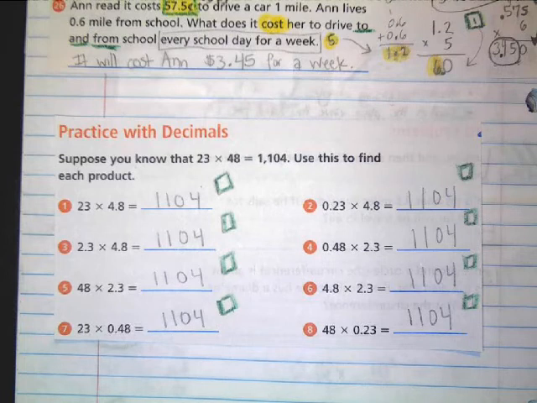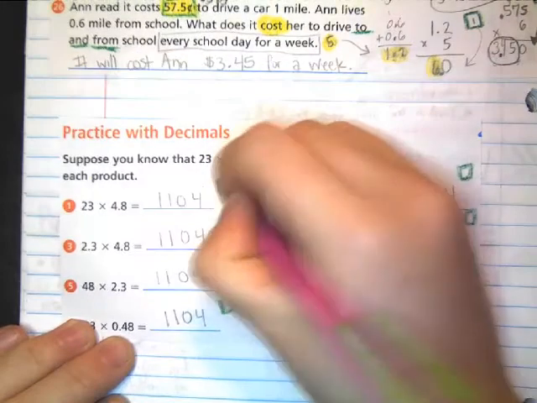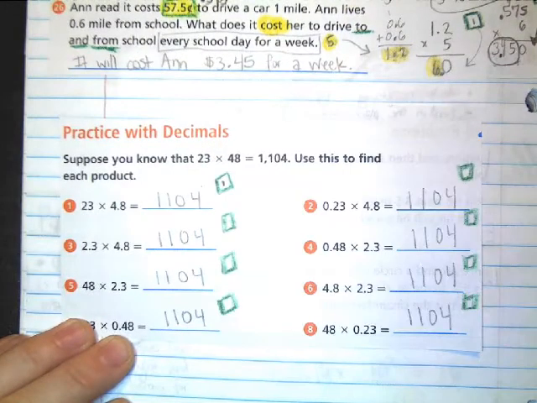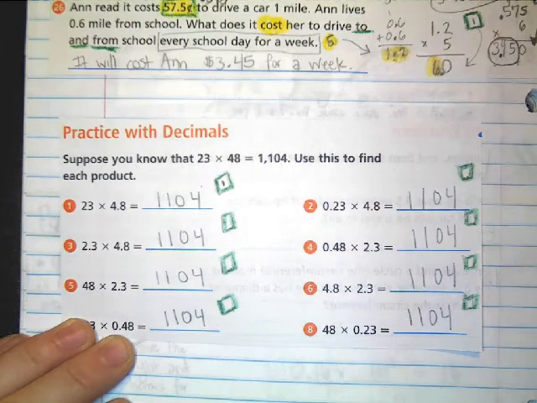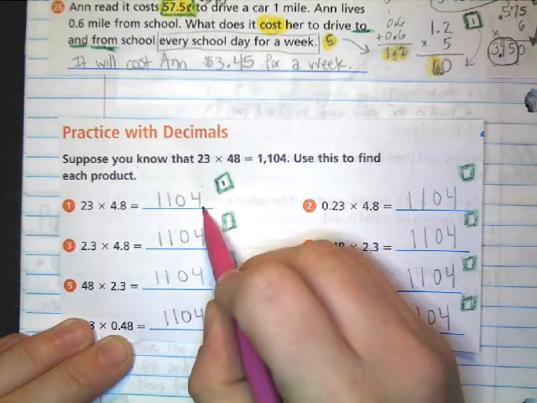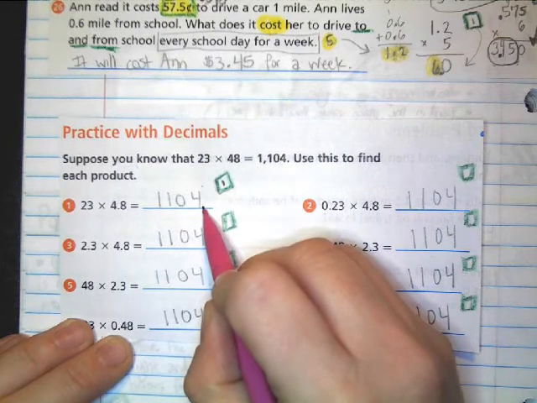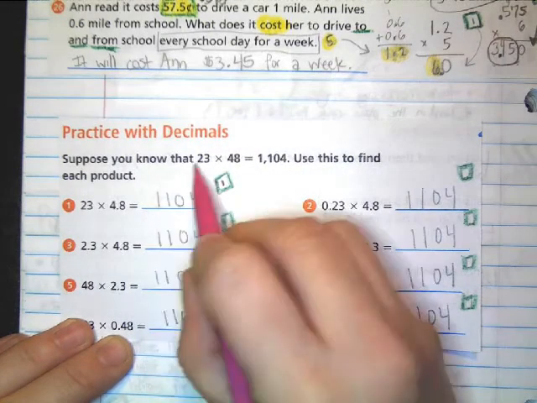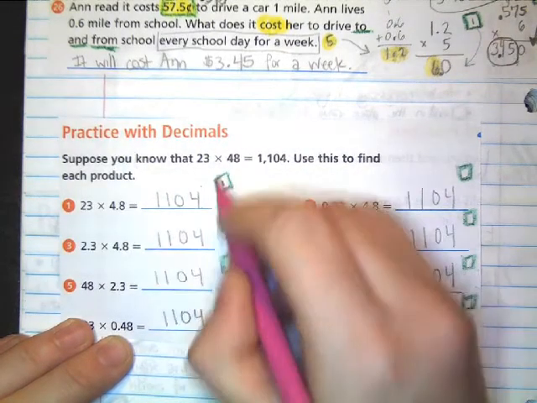Okay, so I have all these green decimal boxes. I have the right digits. I just need to know where the decimal goes. It's pretty easy if you look at it. So look at number 1. 23 doesn't have a decimal, but 4.8, there is a decimal. How many digits are after the decimal in 4.8? 1. So a 1 goes in the decimal box.